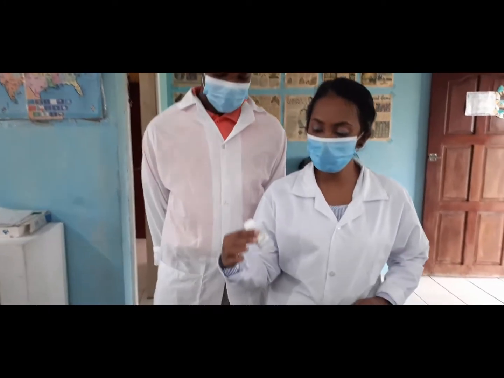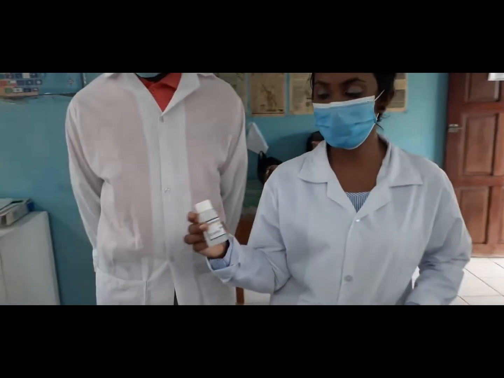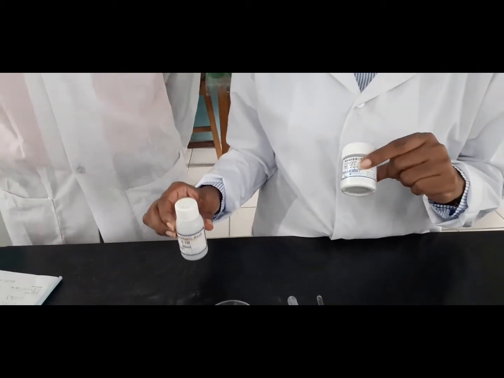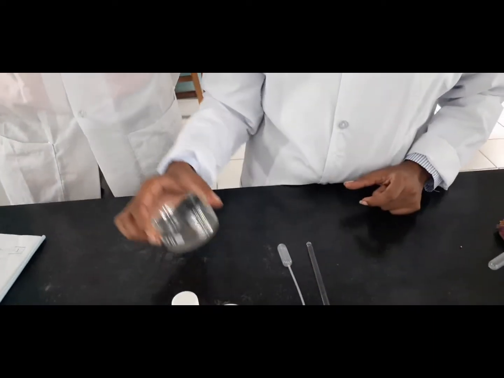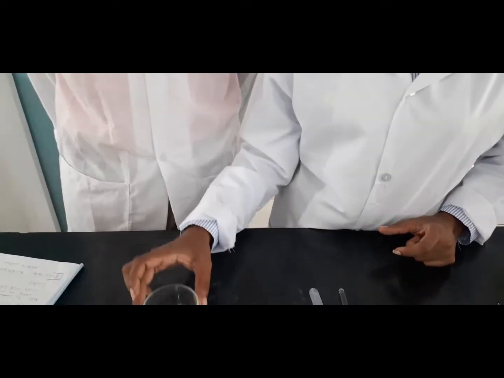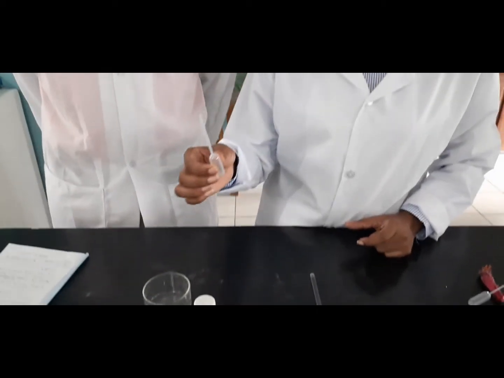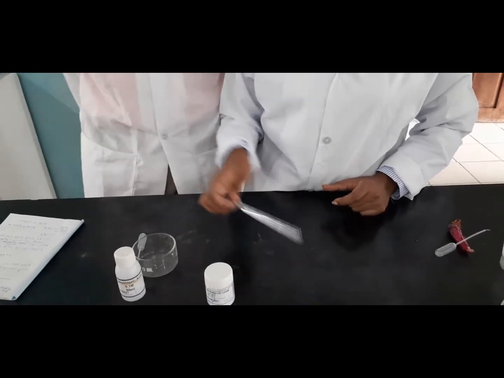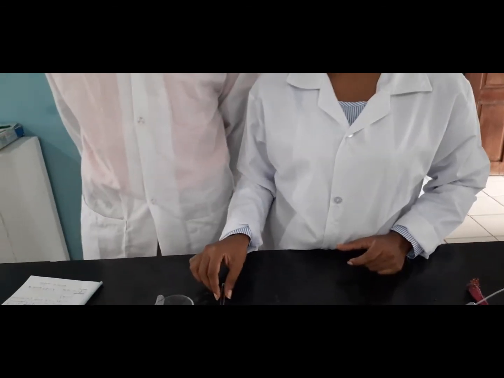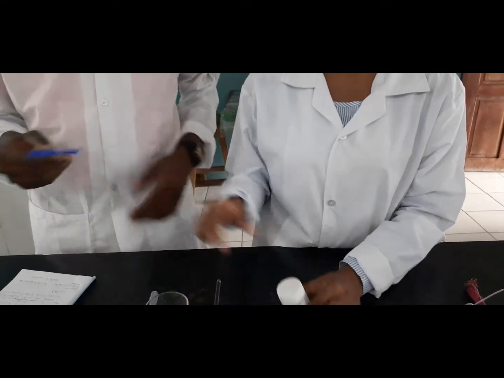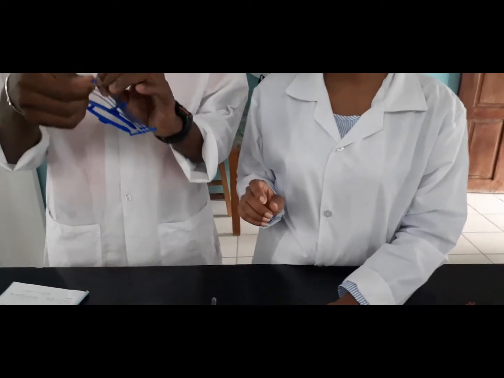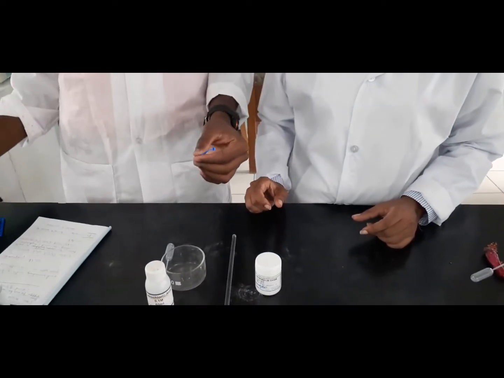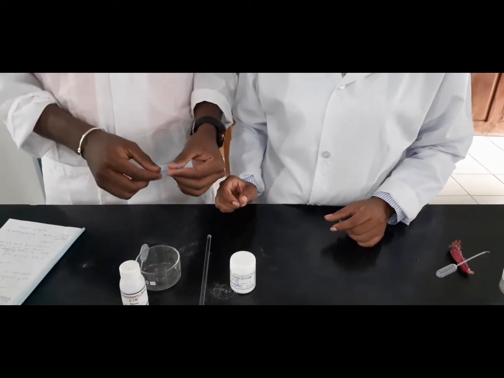Good. So this is our acid, as Sir Akeem mentioned, hydrochloric acid, and we will be mixing it with a base, which is magnesium oxide. Our next materials are a petri dish, and we'll be using a pipette to get acid into the petri dish, and then we'll have a stirring rod to mix the two. Also, we'll be using a spatula to get the magnesium oxide into the petri dish, after which we'll mix the two together to get the salt plus water.